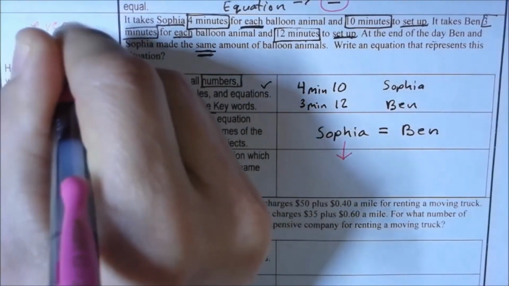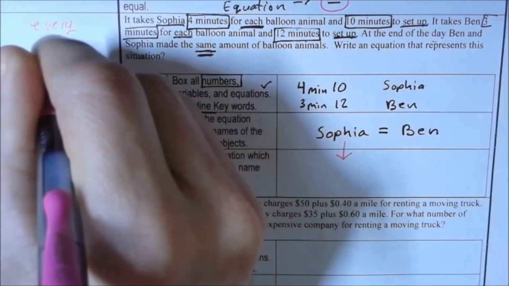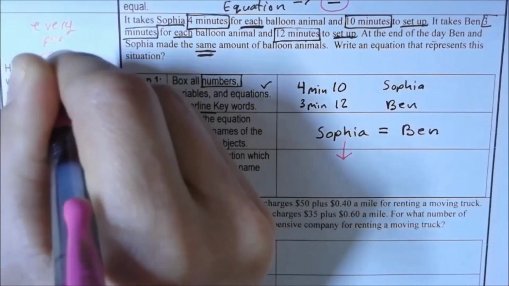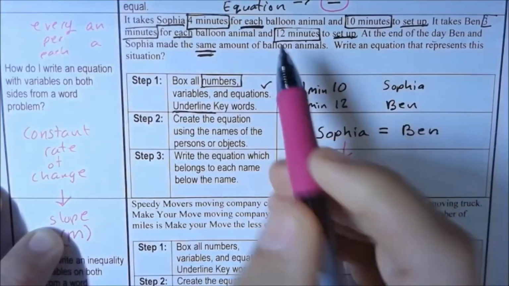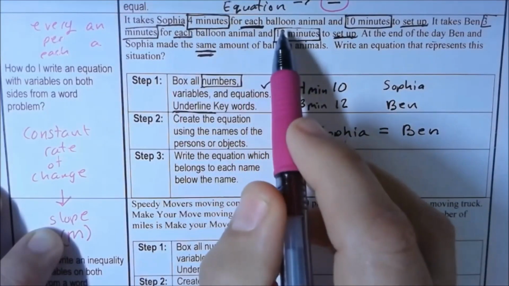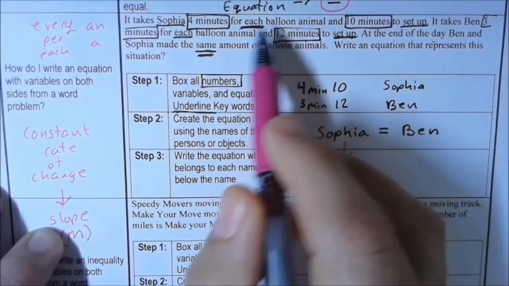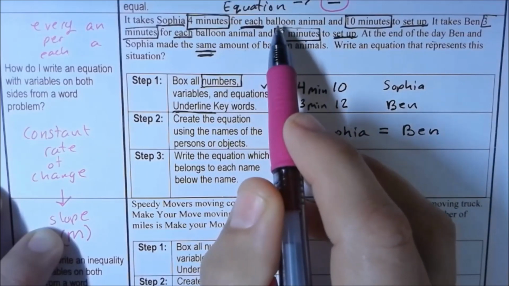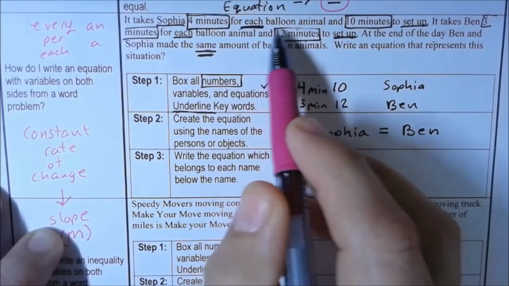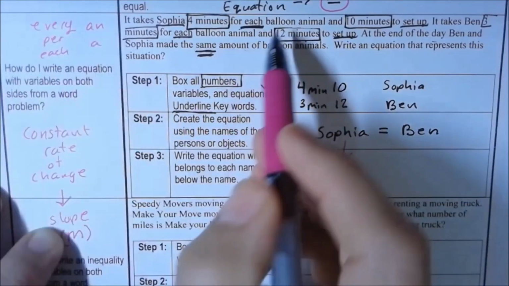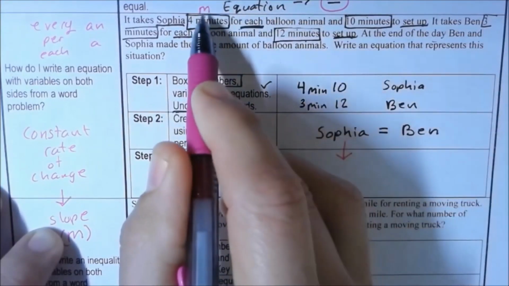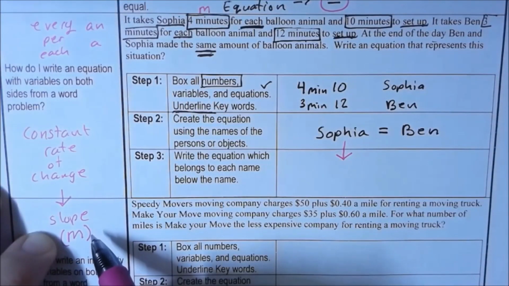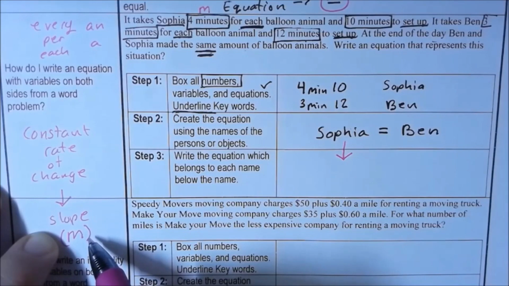And let me go ahead and write that here. You're going to be looking today for keywords like every, per, each. For instance, it might say so many balloons per minute, or so many balloons every hour, or so many balloons an hour. So anytime you see those keywords by it, you know that number is going to be your M. So I'm going to put an M on top. And that's going to be my rate of change, or what we call slope.